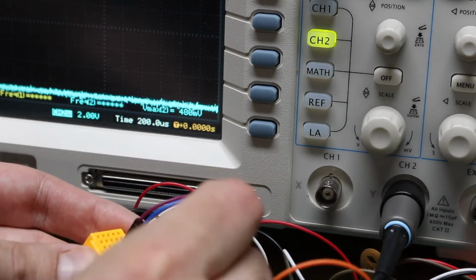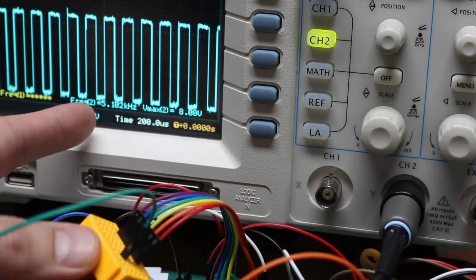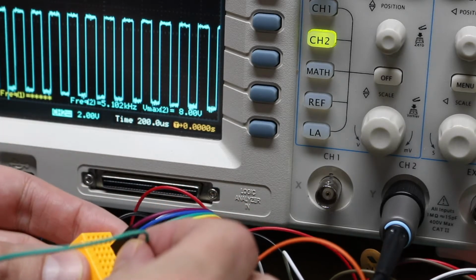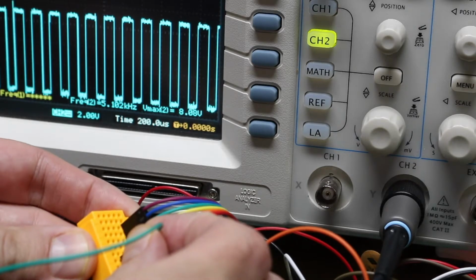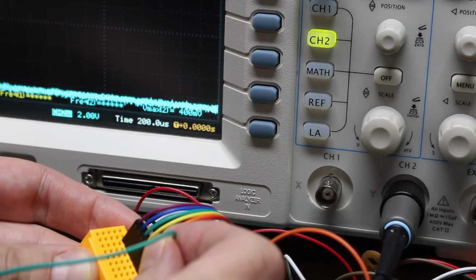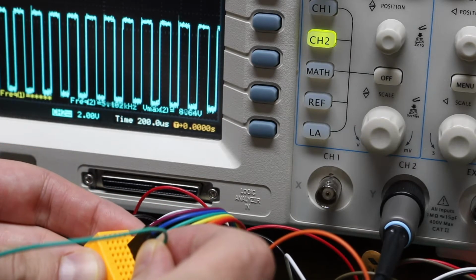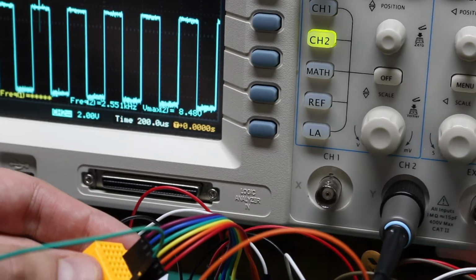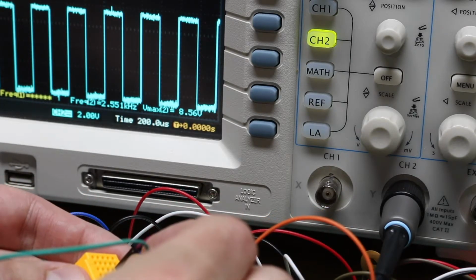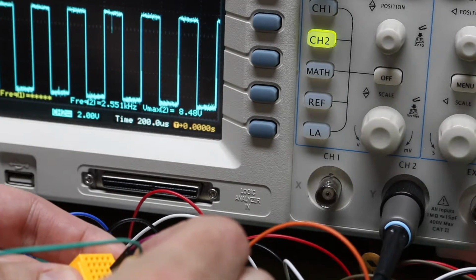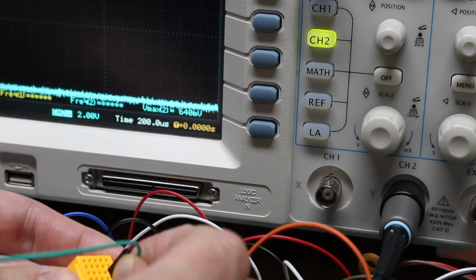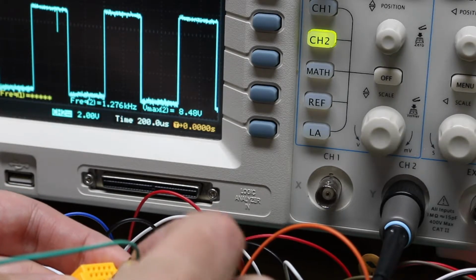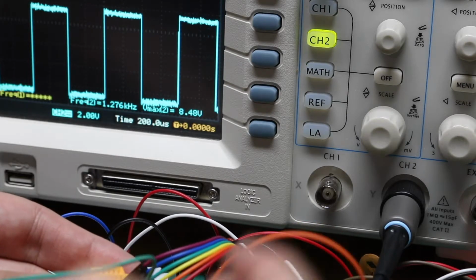So the main 555, it's about 5 kilohertz. So if I go down to the first Q0 output, I should see about 2.5 kilohertz, and there it is. If I go down to Q1, it should be around 1.25 kilohertz, and there it is.